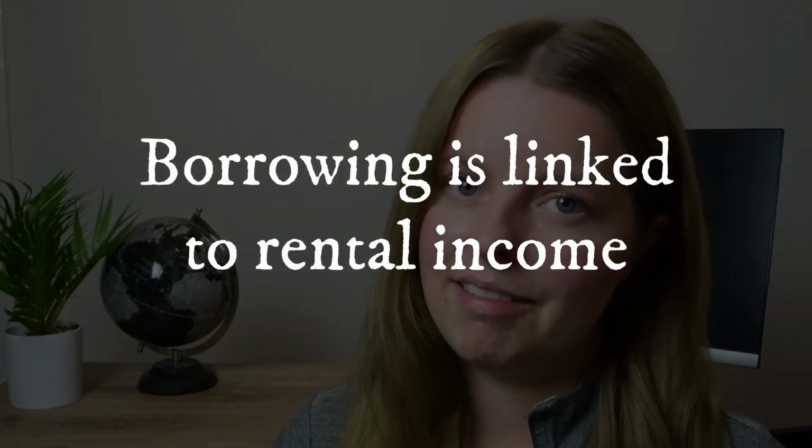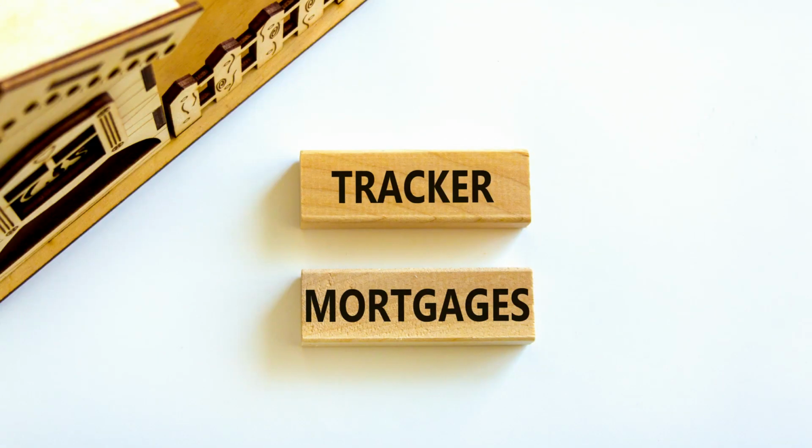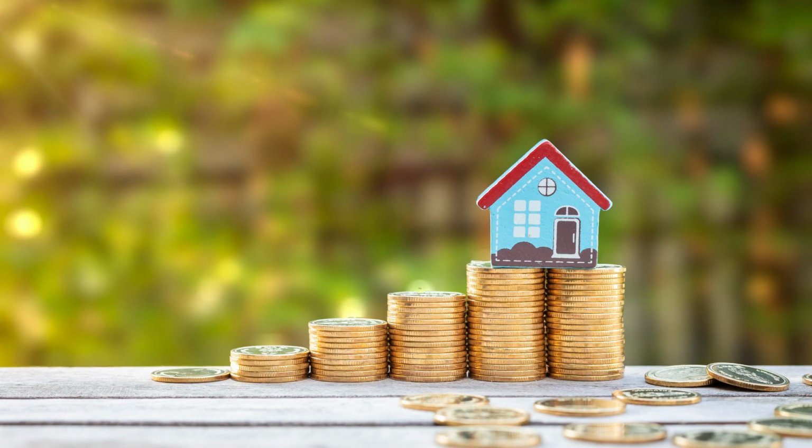Now buy-to-let mortgages work a little bit different to normal mortgages because the amount that you can borrow is linked directly to the amount of rental income that you can achieve from that particular property, and also the interest rates that are available differ slightly. So you can get, again, tracker interest rate mortgages, you can get interest only mortgages, and you can also get capital and interest repayment mortgages, but it all depends on what interest rates the provider is offering on those mortgages.